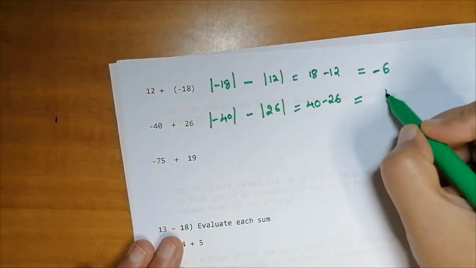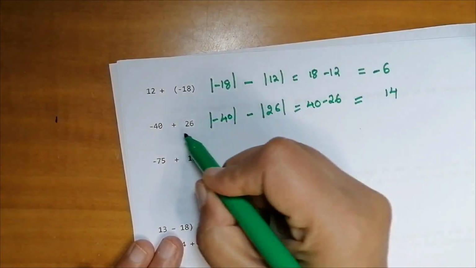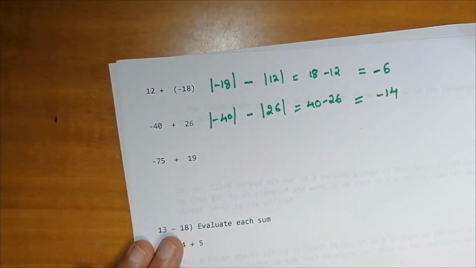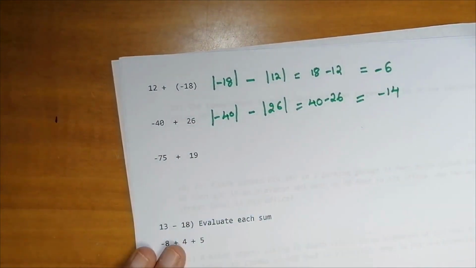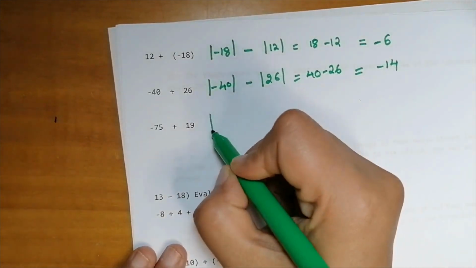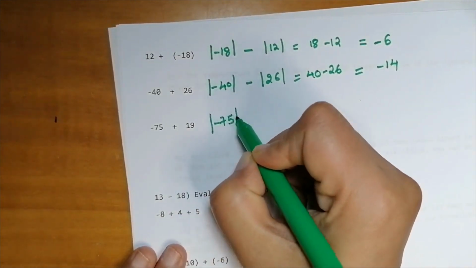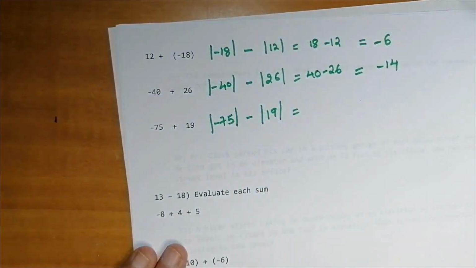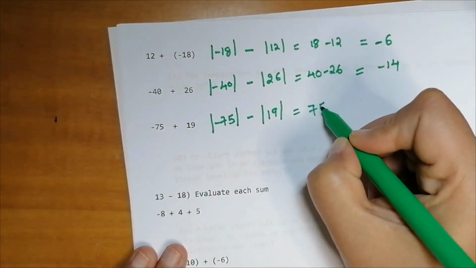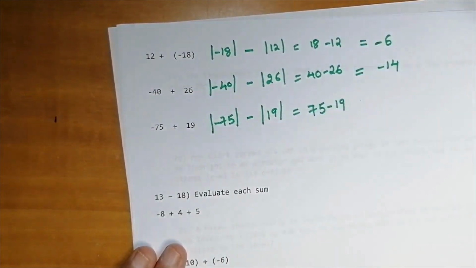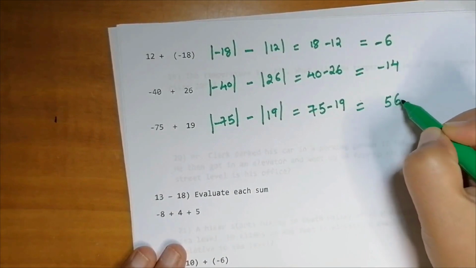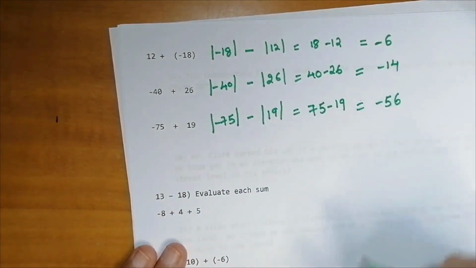Which gives us 14, and the larger number has a negative sign. Okay, let's do the next one. It's the same thing. Absolute value of 75 and the absolute value of 19, right? So this becomes 75 minus 19, which is equal to 56. And you put the sign of the larger number.